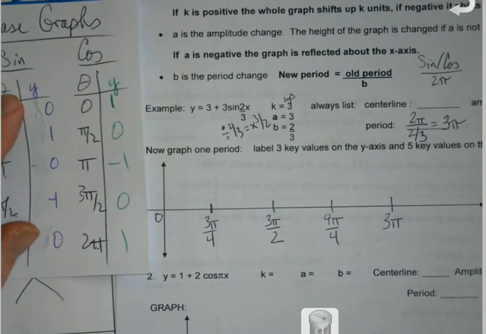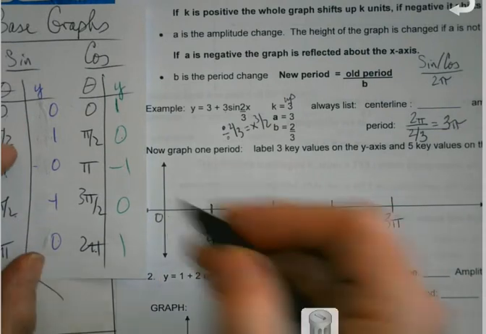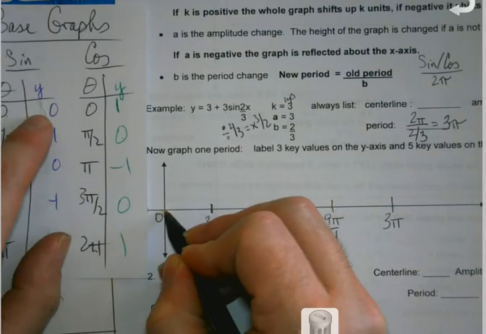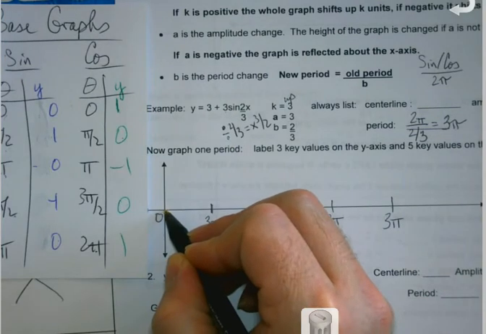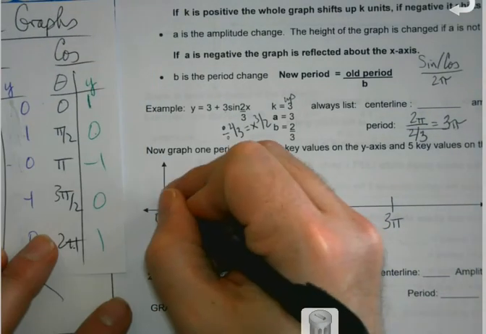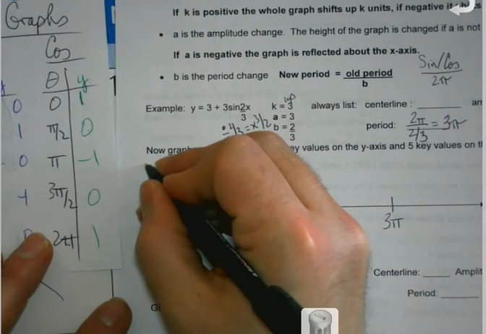So here's what I'm trying to keep track of. Okay, so normally sine is at 0, so 0 times 3, I do my amplitude first, is 0. But then I add 3 to it. So let me get some lines in here.